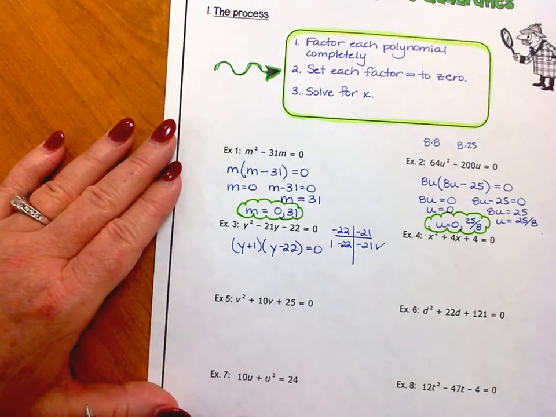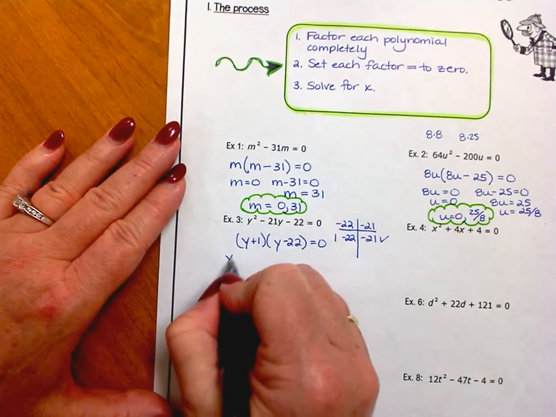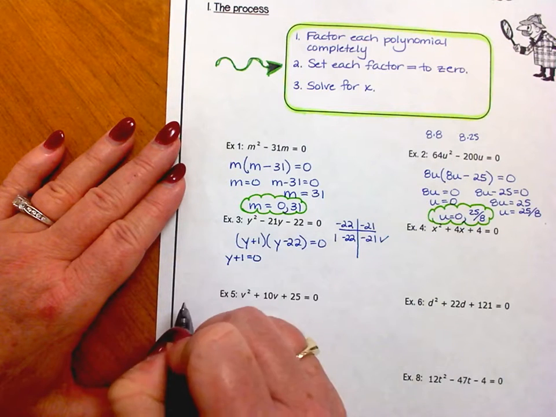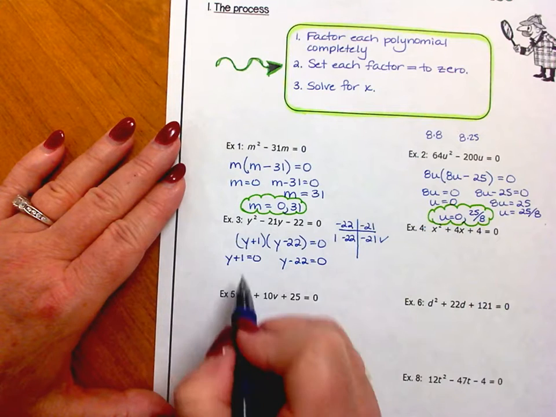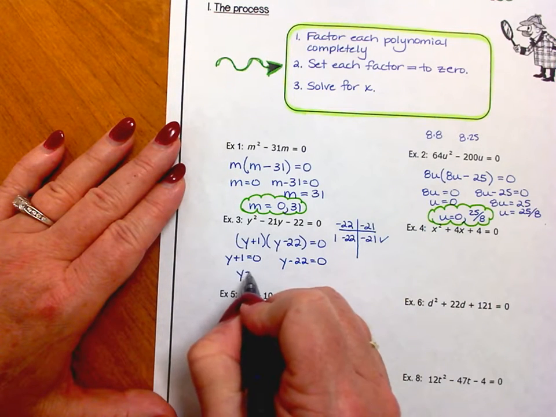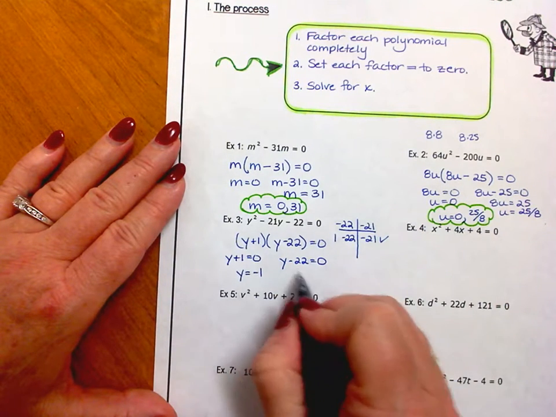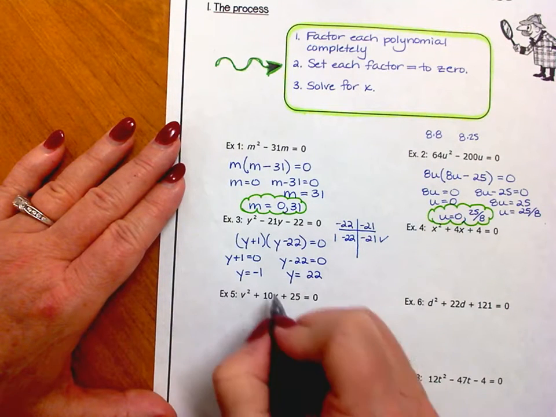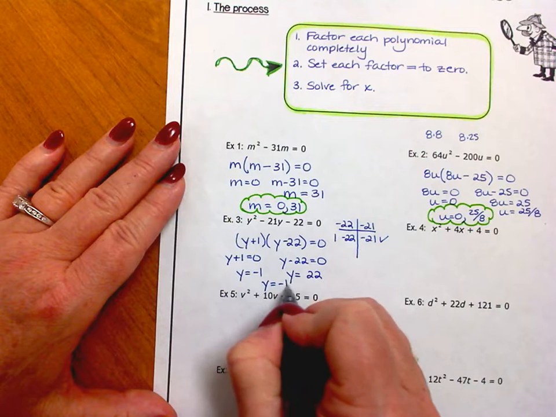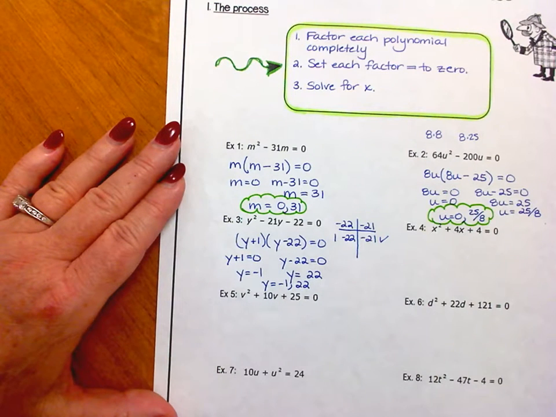Set each one of these individually equal to 0, so we get y plus 1 equals 0, and y minus 22 equals 0. We're going to subtract 1 and get y equals negative 1. We're going to add 22 and y equals 22. So our final answer is y equals negative 1 and 22.